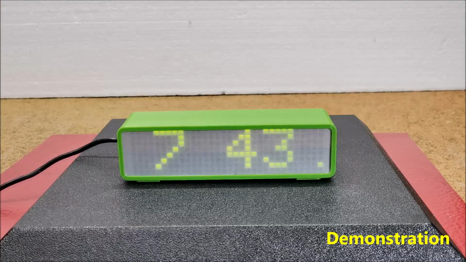Timing between data scrolling and data refresh time is set via the web interface.